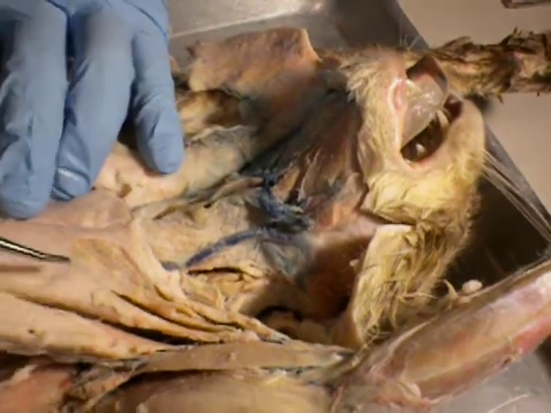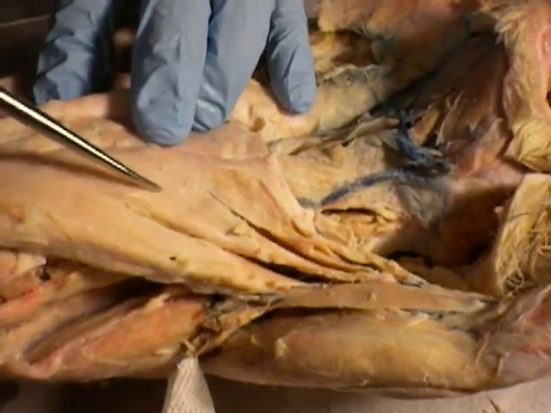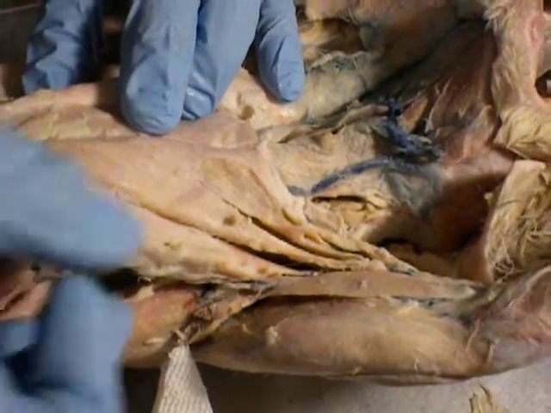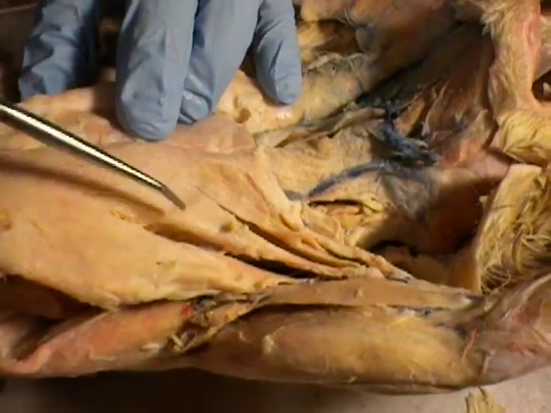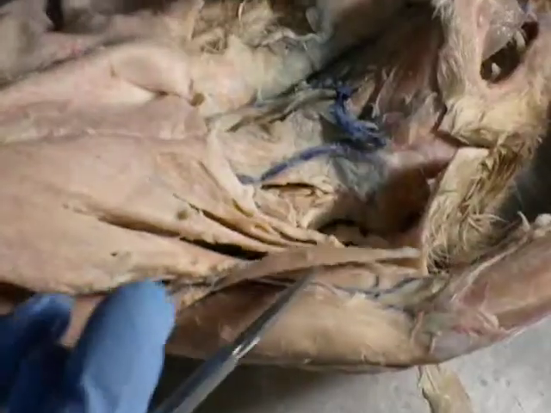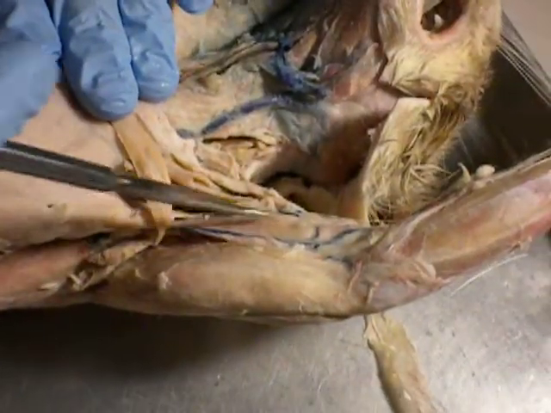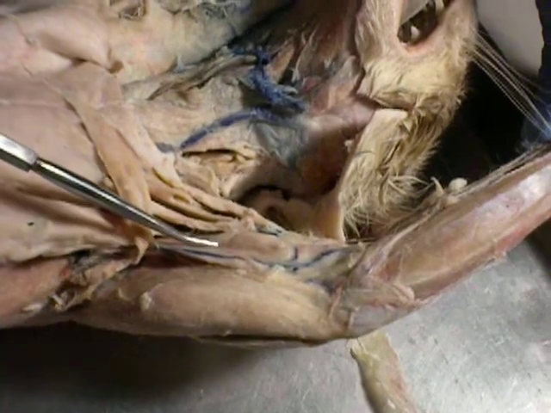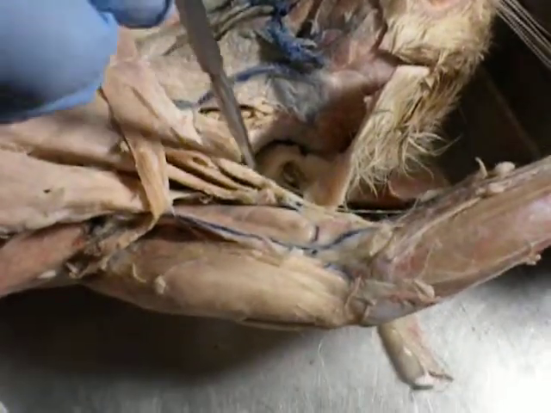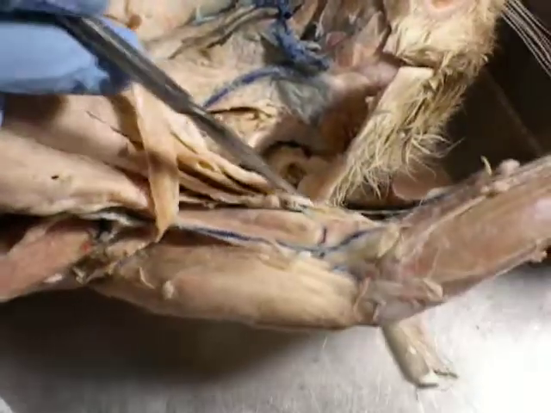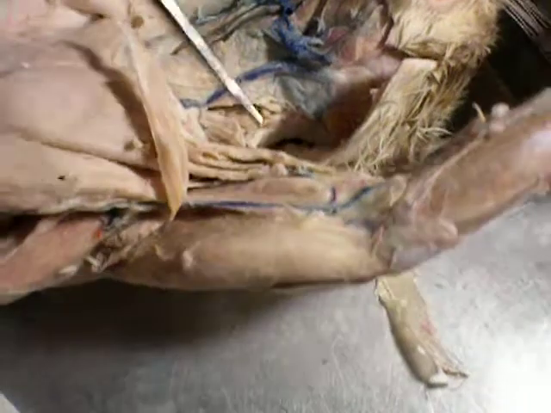We have pectoralis major, pectoralis minor, minor, major. On this side of the arm, biceps brachii, which is the flexor muscle. This is the clavobrachialis, which is connecting the arm to the shoulder.